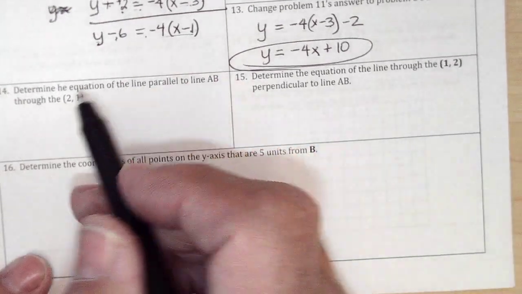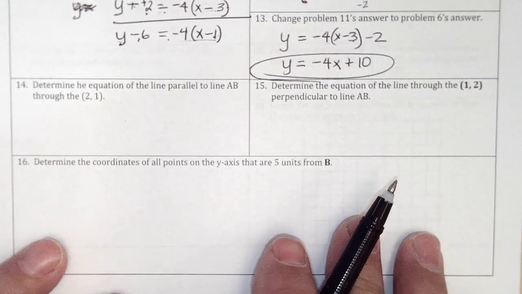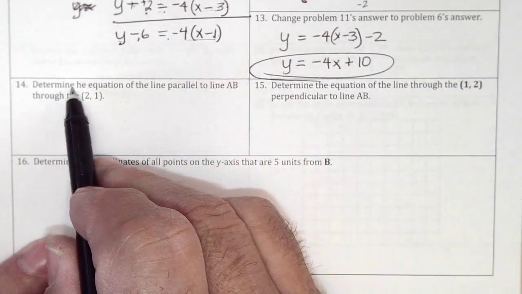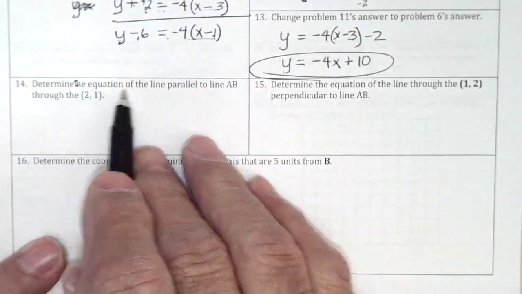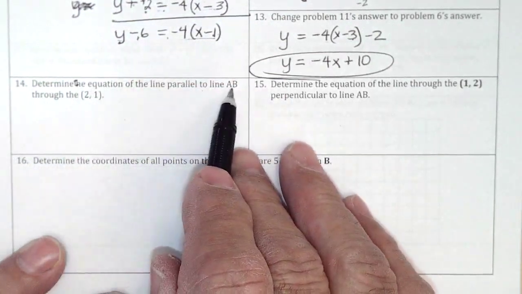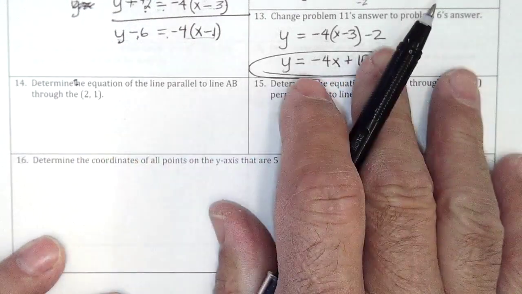Let's continue with the prep review. We're on number 14 now. And it says, determine the equation of the line parallel to AB through the point (2, 1).